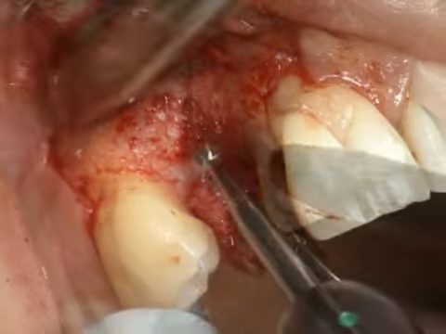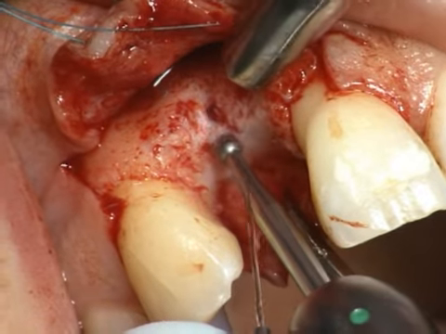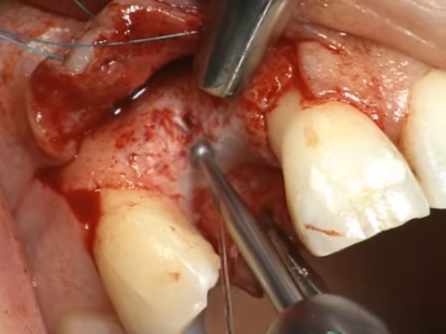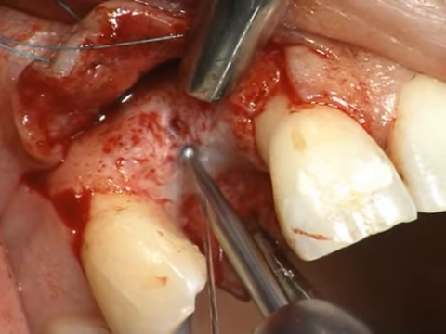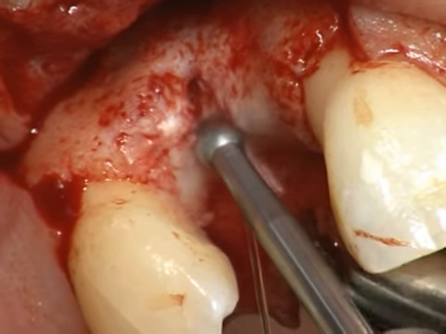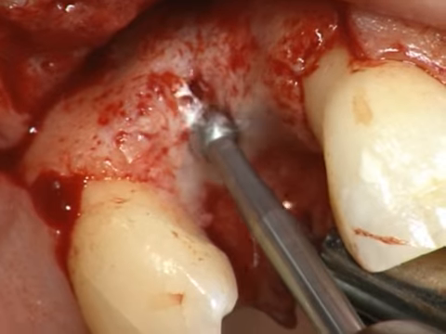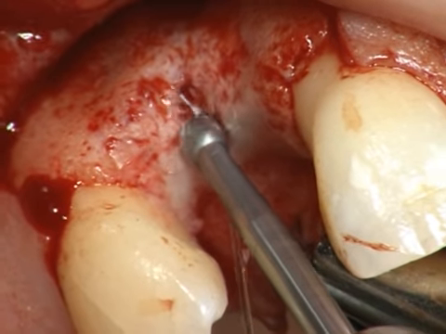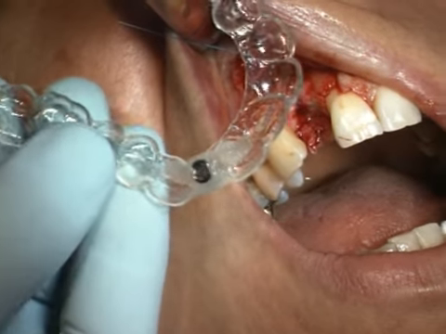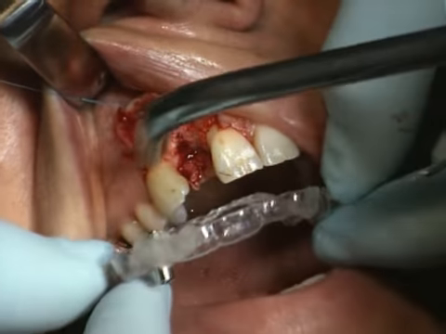This facilitates subsequent positioning of the pilot and twist drills. To achieve implant placement that is exactly in accordance with the planned implant axis, we recommend using a drill template to carry out the initial drilling step.